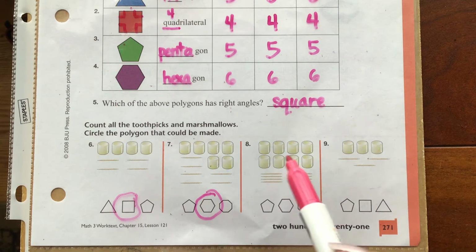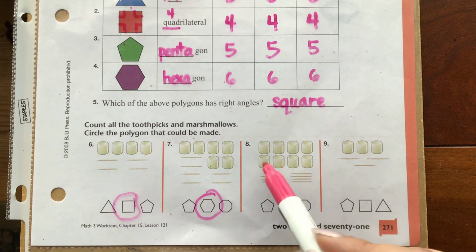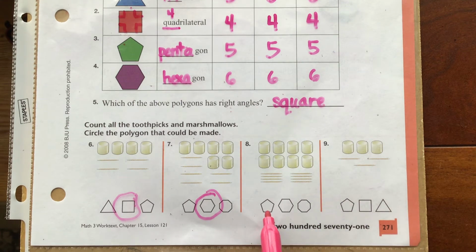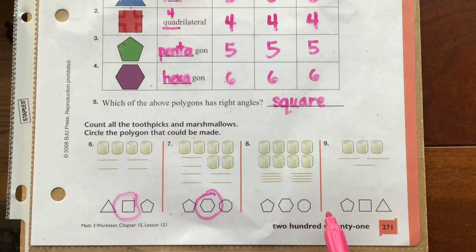Great job. And number 8, we have 8 marshmallows and 8 toothpicks. Which of these shapes could we make? Can we make a pentagon, a hexagon, or an octagon? Well, we could make all of them, but if we had to use all the marshmallows and all the sticks, which one would we make? Right, we would make an octagon.